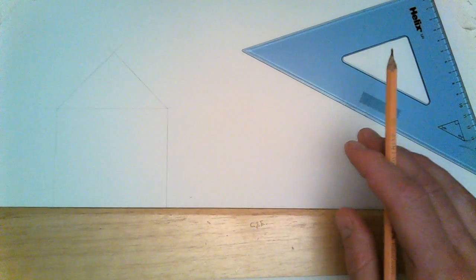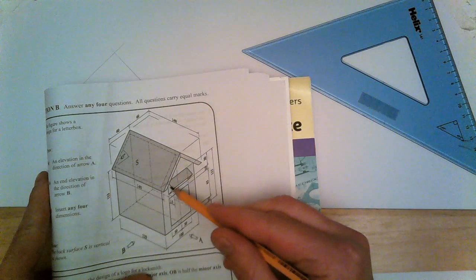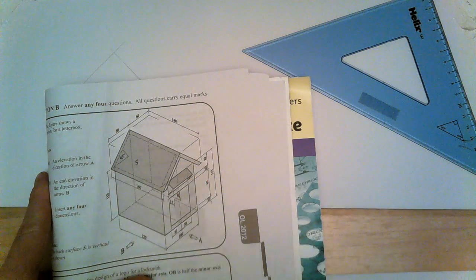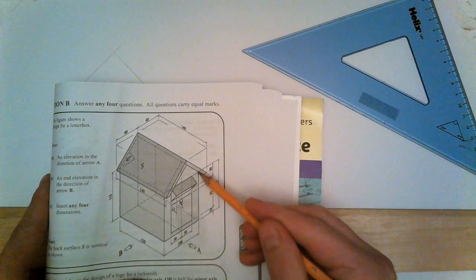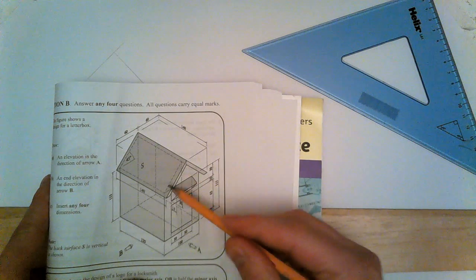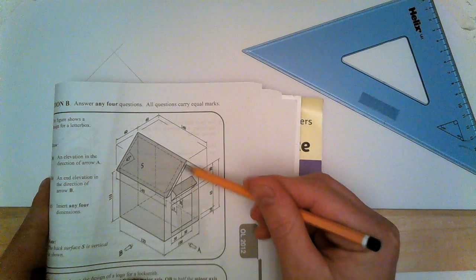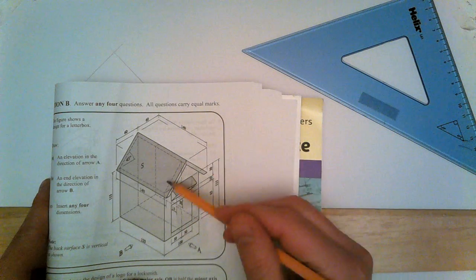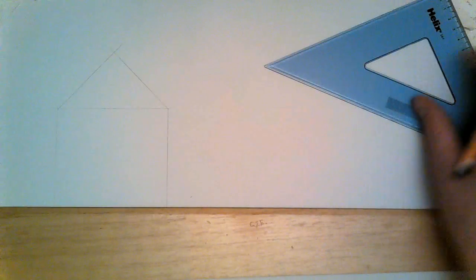Okay. That's going to give us our inside leaf here. So to get the outside leaf, they haven't given us the thickness here. So what I've done, I'm going to put a center line up through. We're going to come out 60 either side.